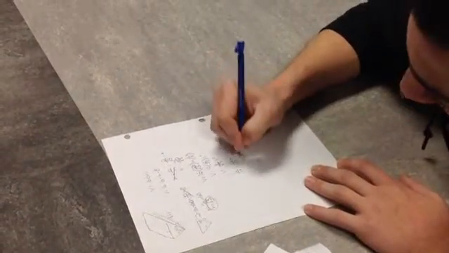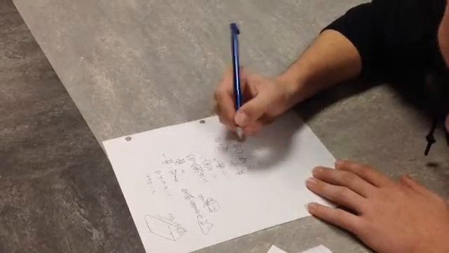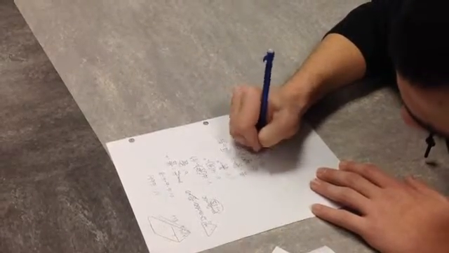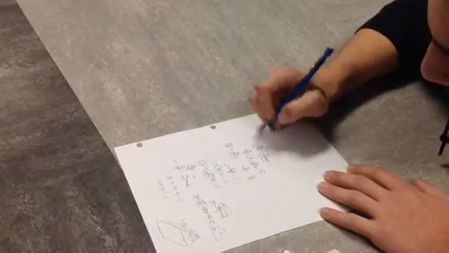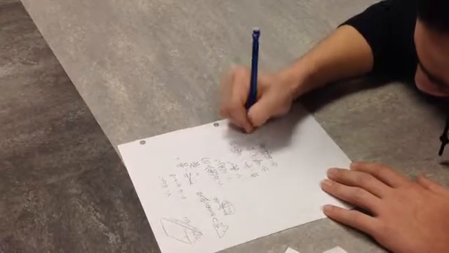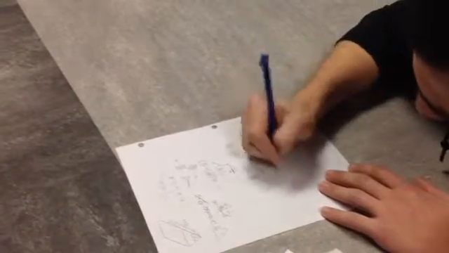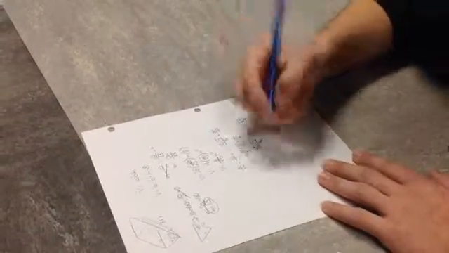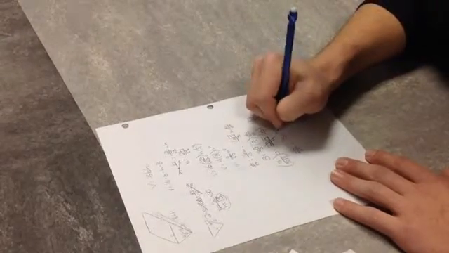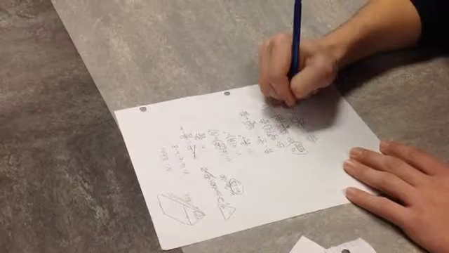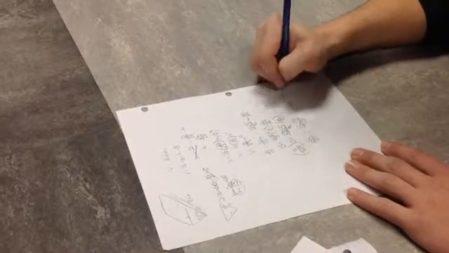Okay, so now we just have to simplify this part. 16 root 3 over 3 times 2/3 is going to equal 32 root 3 over 9 dh dt. Now we have to get the dh dt by itself. So we're going to multiply by the reciprocal, 9 over 32 root 3, on both sides. Cancel those out, and you got your answer. dh over dt is equal to 15 root 3 over 32, or about 0.812 feet per minute.